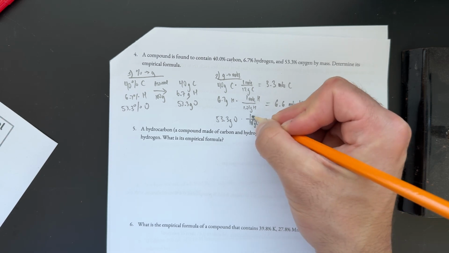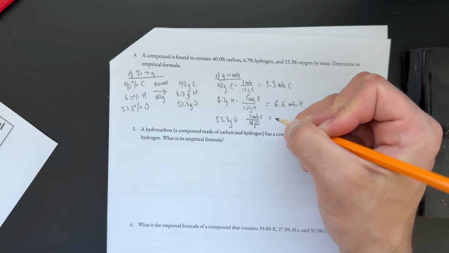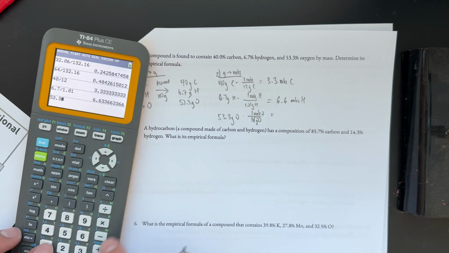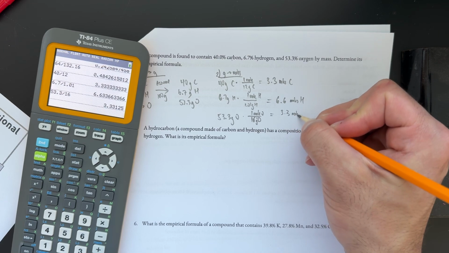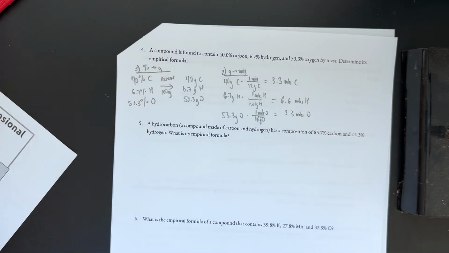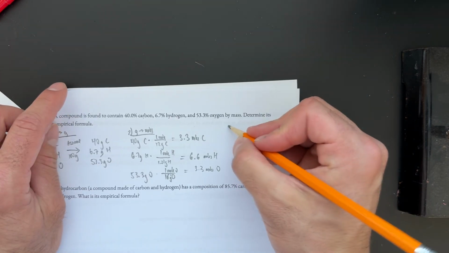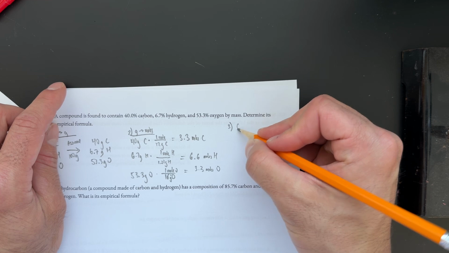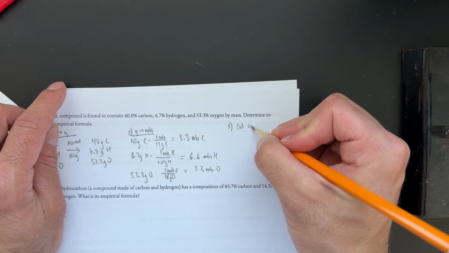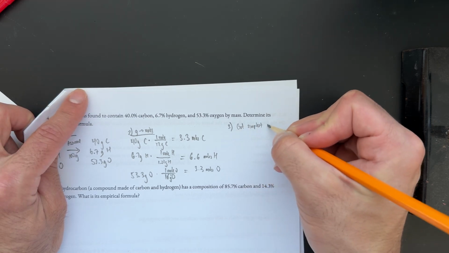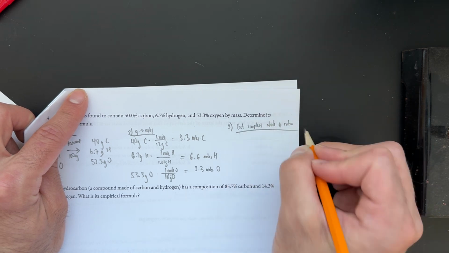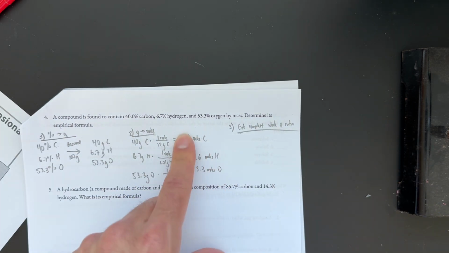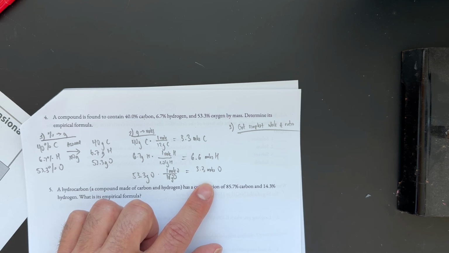times 1 mole of oxygen over 16 grams of oxygen. Okay, 53.3 divided by 16 is going to be 3.3 moles of oxygen. Cool. Okay, so then to get a whole number ratio, what we're going to have to do is take these and divide all of them by the smallest of the three.